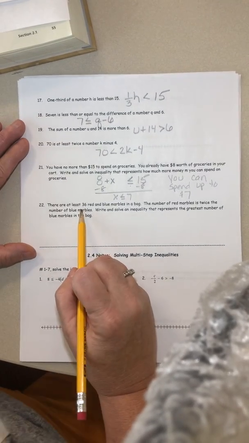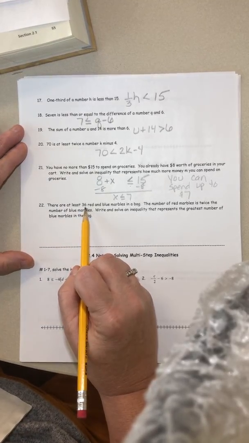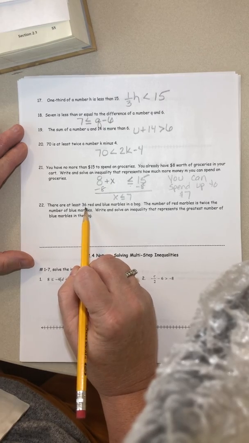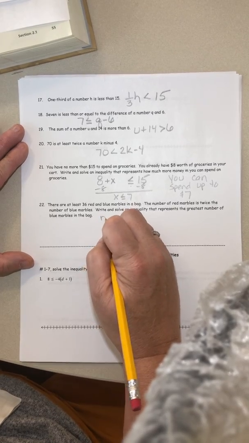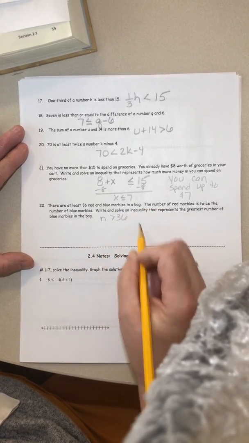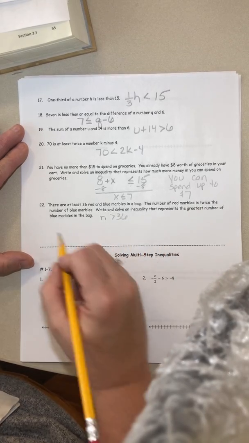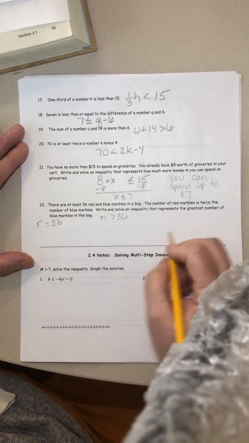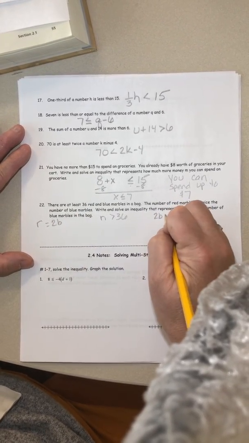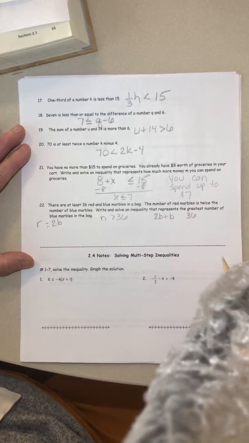Number 22, there are at least 36 red and blue marbles in the bag. So this is the smallest possible number. 36 is the smallest it can be. So that number then has to be bigger than or equal to 36 because this is the smallest it can be. Red marbles is twice the number of blue. So red equals twice blue. So we're going to have twice blue plus the blue, and that compares to 36.